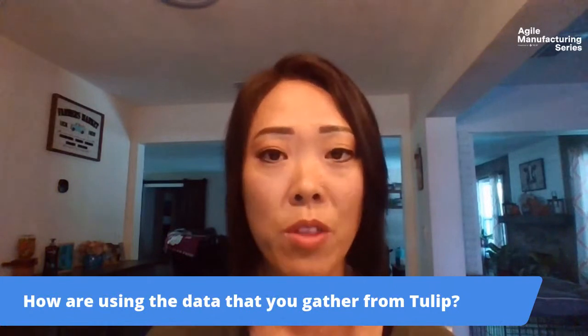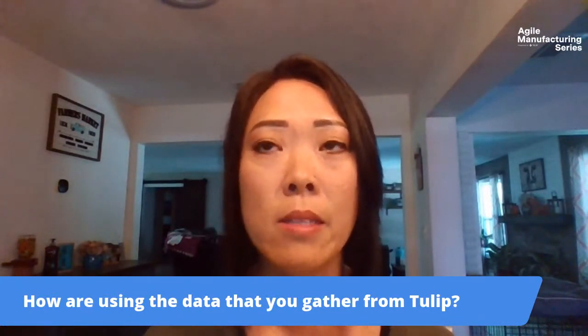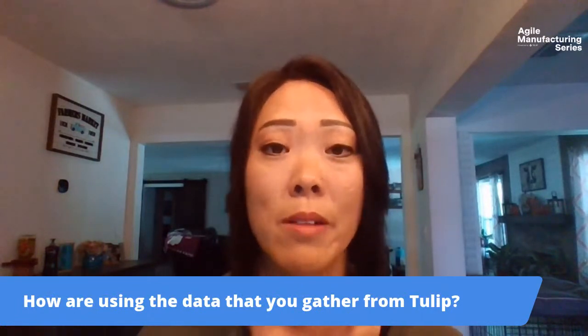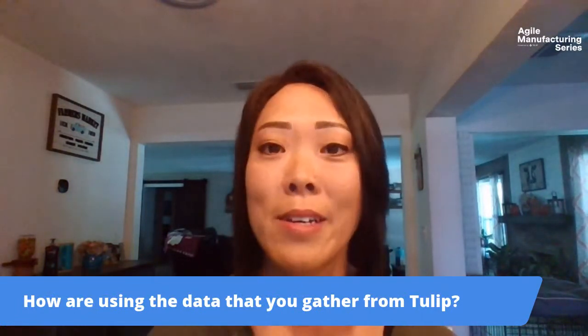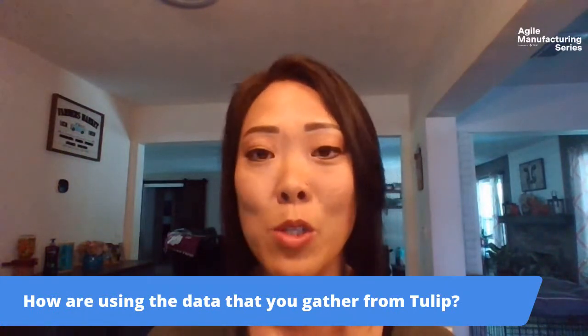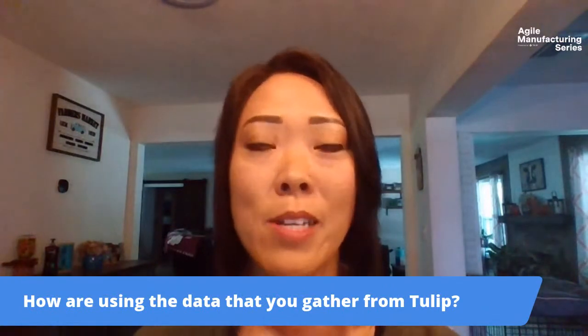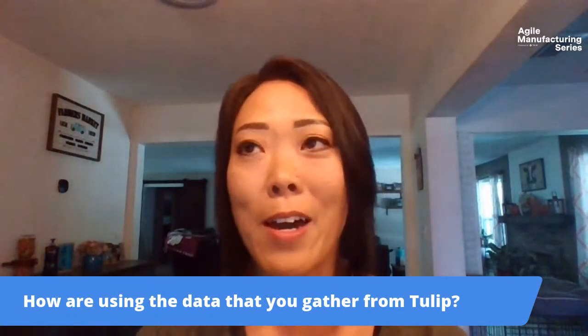We are thrilled with what we are currently collecting. And the great thing about Tulip is it's endless. You can collect whatever you want to collect, whether it's time trials, materials, or inventory. I know Wolfgang spoke about ERP systems a little bit, and we kind of joked around yesterday that I would love to replace our current ERP system with Tulip, because it's so diverse and versatile.